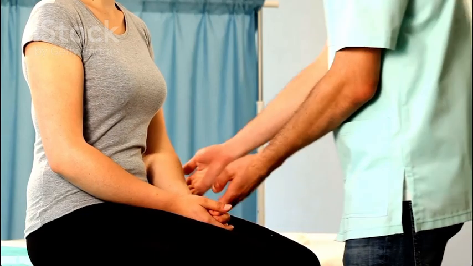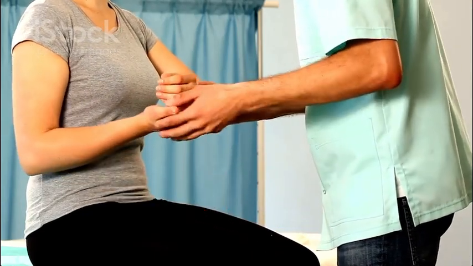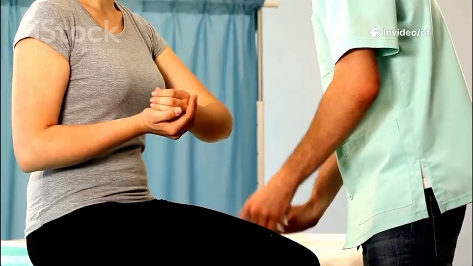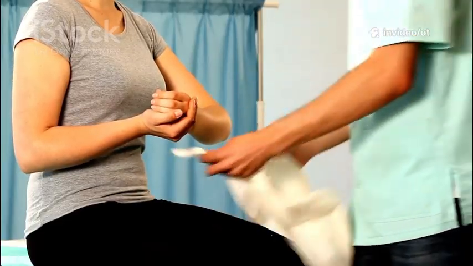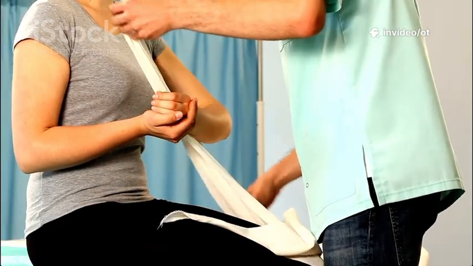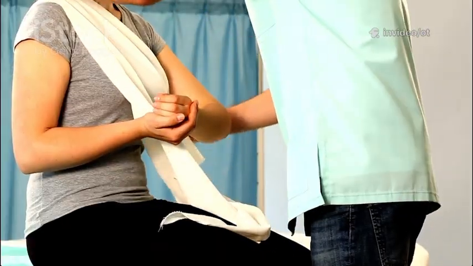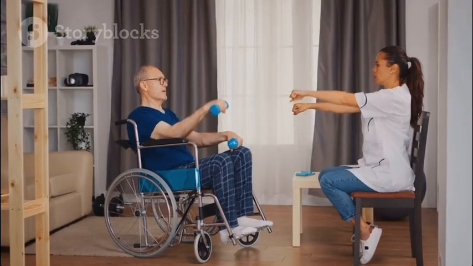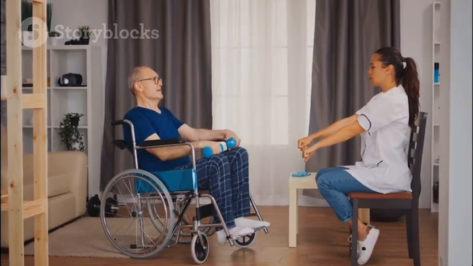Feet side by side. Semi-tandem, 1 foot slightly in front. Tandem, heel to toe. Single leg stance. Note which stage they can safely complete. This sets your baseline and starting point. If a patient can only manage feet side by side, begin there.